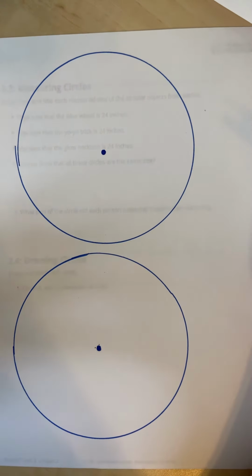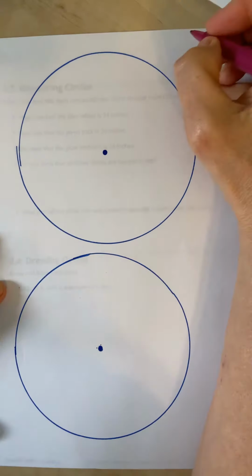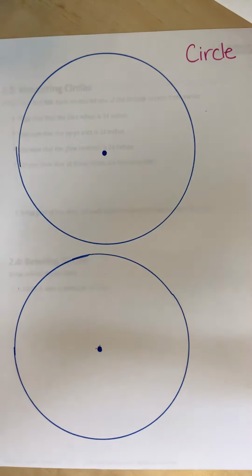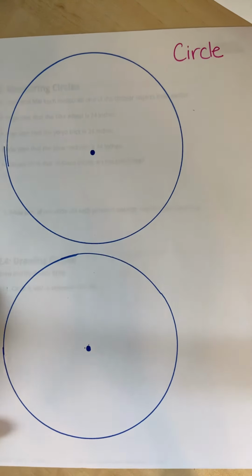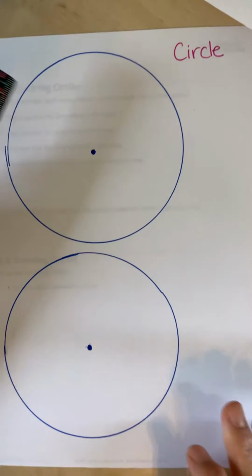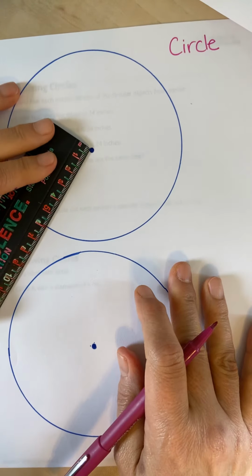All right, so we're going to be starting on circles. We're not going to spend a whole bunch of time on it, but we're going to be doing a little bit on it, okay? So we're going to go over parts of a circle first, and then talk about circumference and area a little bit, okay? So the parts of a circle. I'm going to use a ruler because I can't draw a straight line, as we probably all know.